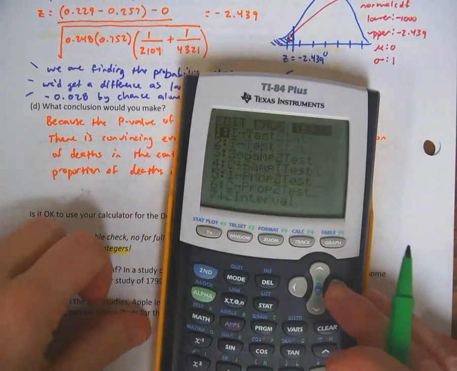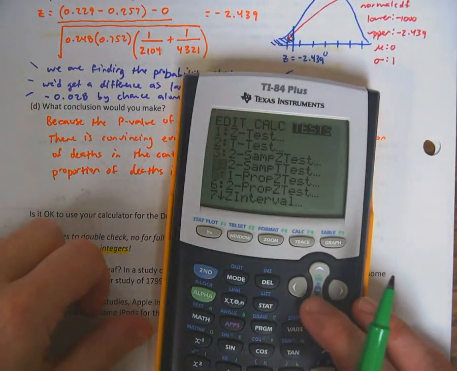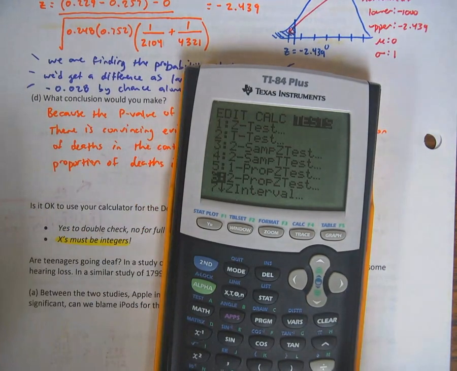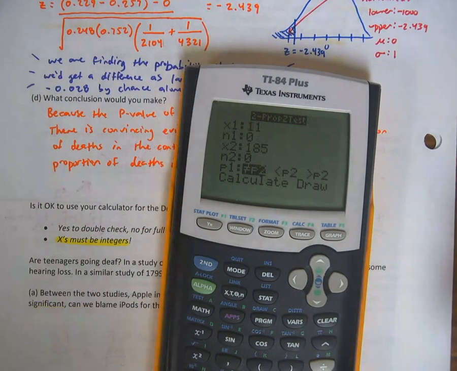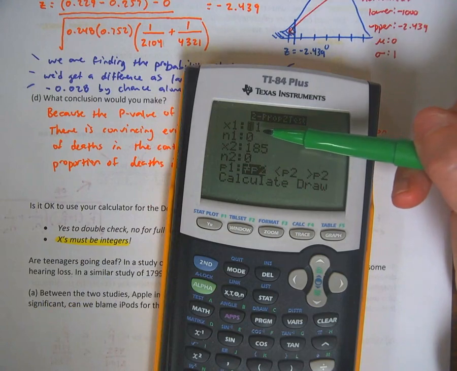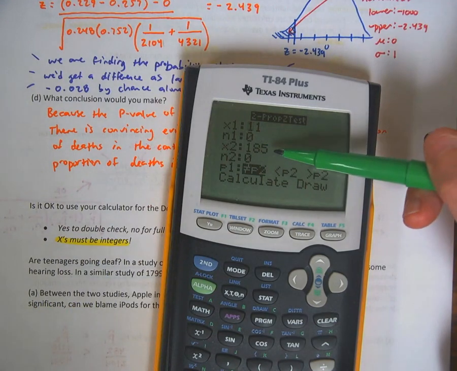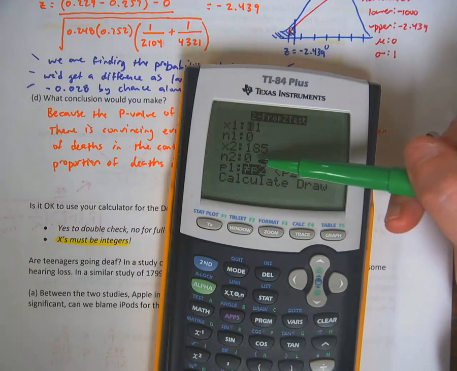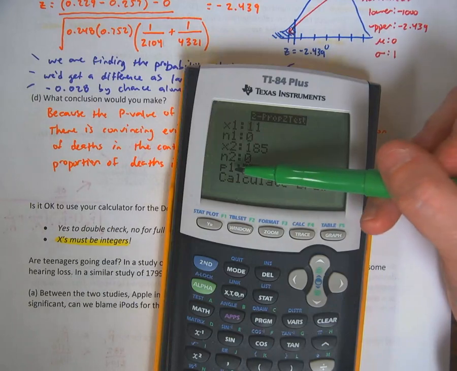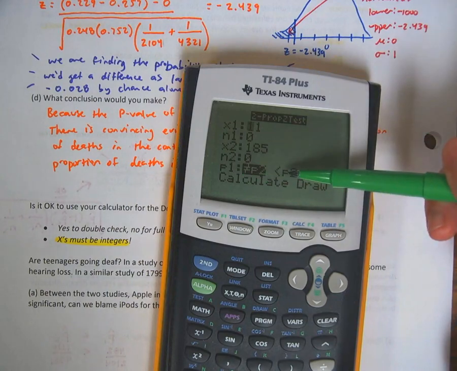Stat tests, 2-prop z-test, that's option 6. It wants to know successes from population 1, sample size population 1, successes population 2, sample size population 2, and we are, in this particular COVID problem, trying to find evidence that population 1's proportion is smaller than population 2.